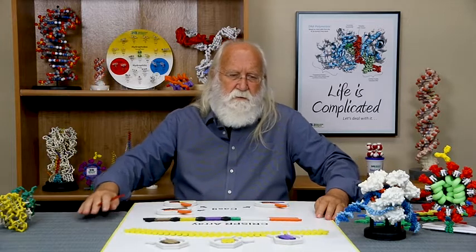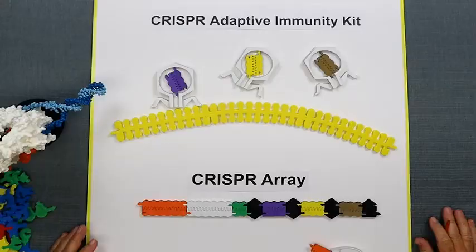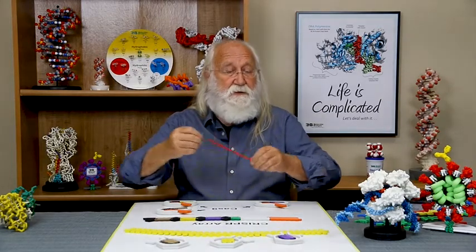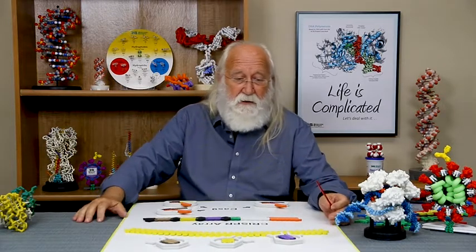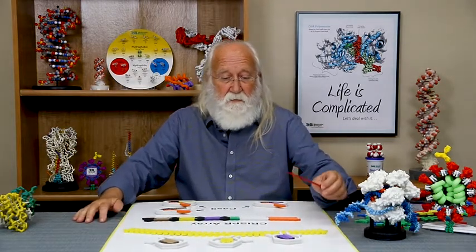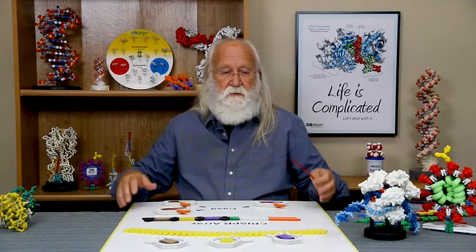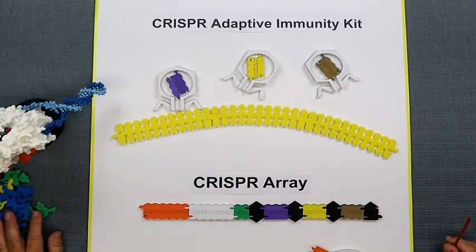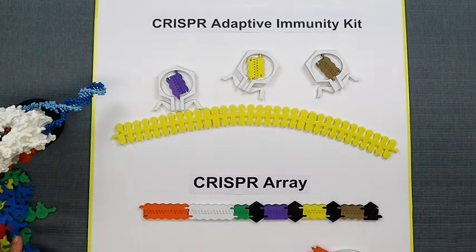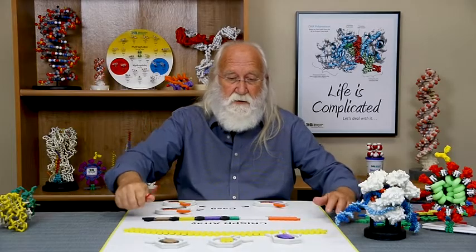So when we just casually mentioned that CRISPR is an adaptive immunity system in bacteria that protects the bacteria against viruses, against bacterial viruses known as bacteriophages, that really caught the teachers' interest. So we backed up at that point and started thinking about how do you teach CRISPR biology. So here's what we call the CRISPR Adaptive Immunity Kit that you could use to explain to your students how this system works in bacteria.